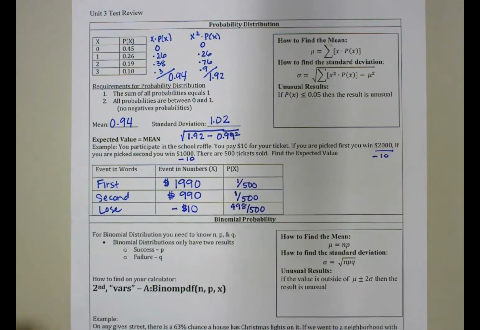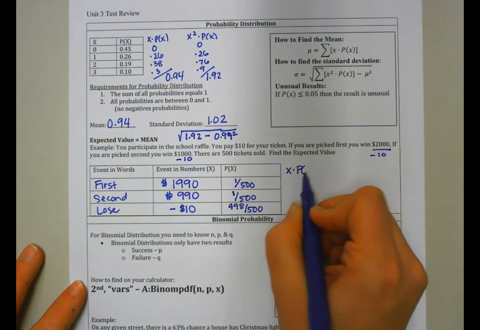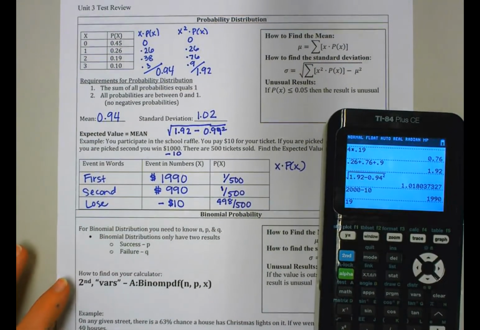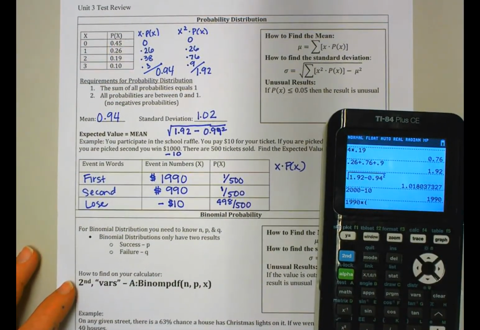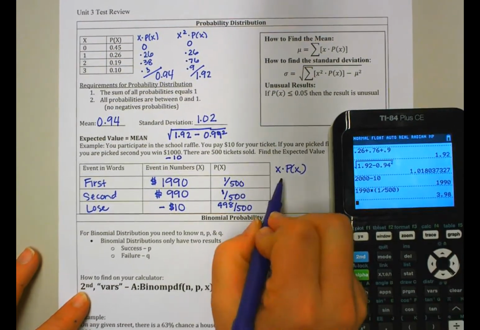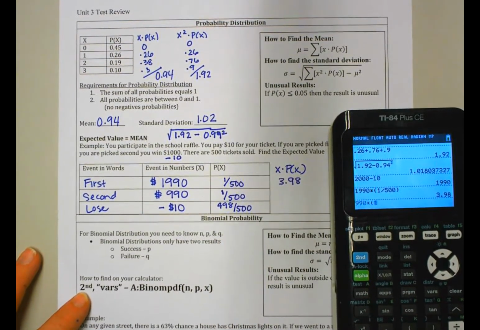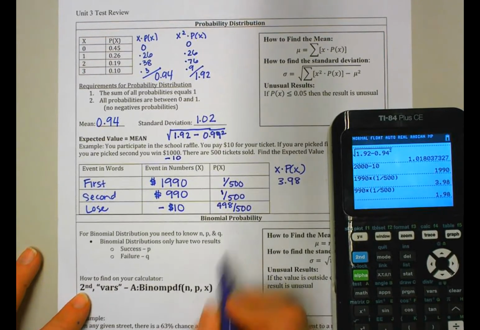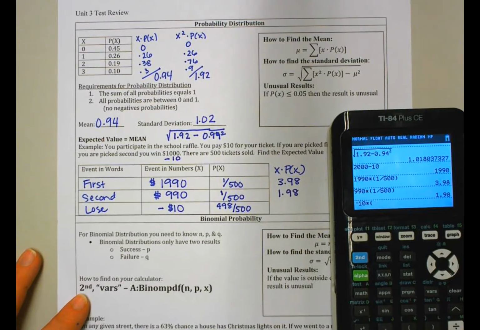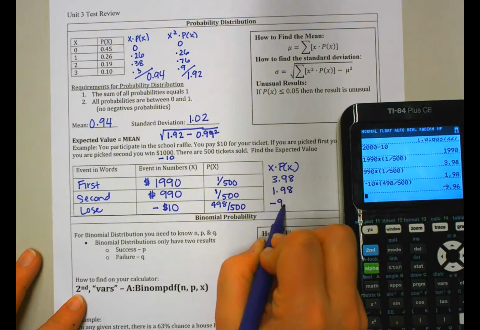So then to find the expected value, we multiply these together, right? Because we're finding the mean. So we multiply them together and then add. I would take 1,990 times 1 divided by 500. I get 3.98. Then I do 990 times 1 divided by 500, and I get 1.98. And then I do negative 10 times 498 divided by 500, and I get negative 9.96.